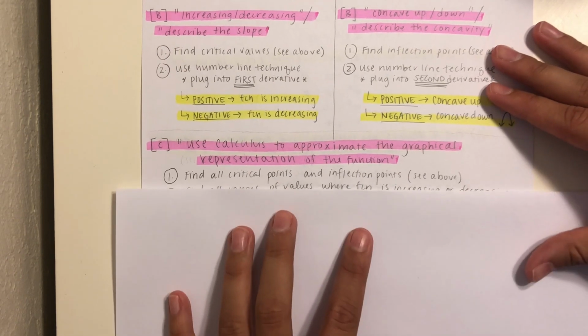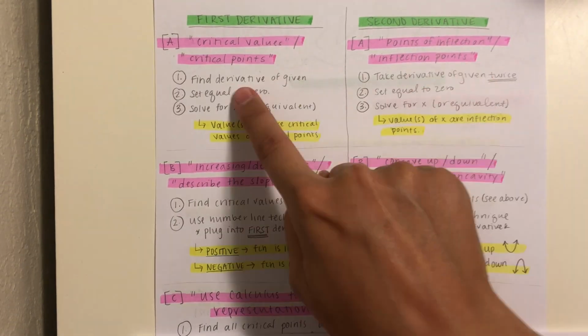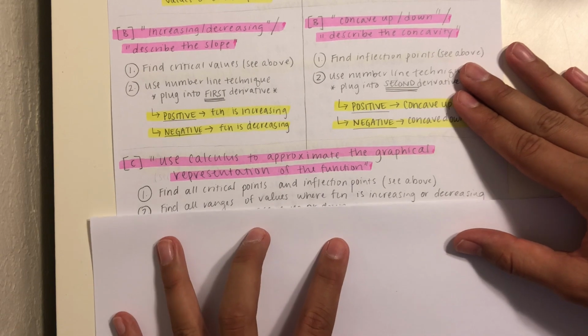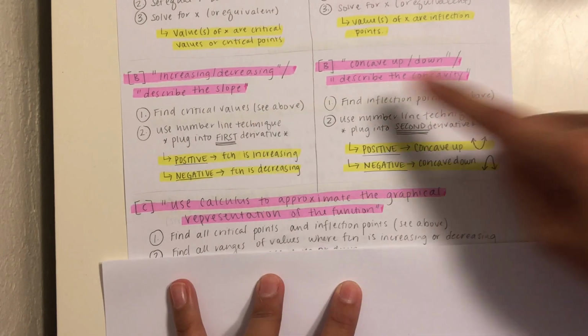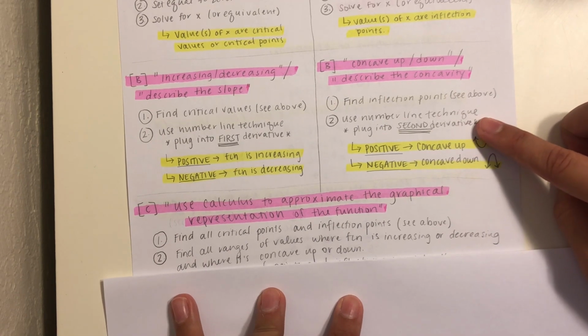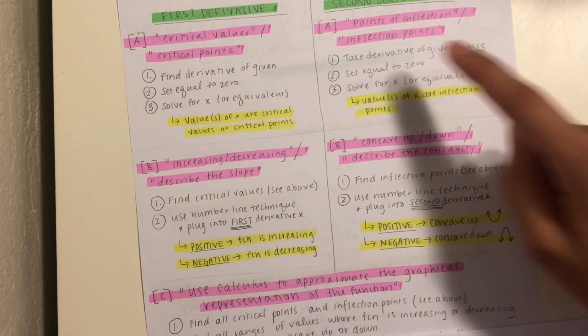I kind of just went through the whole process. So the first step is to find all of these points up here. So just follow these steps and find those points. The second step is to find where it's increasing or decreasing, so find these. And then where it's concave up or down, so find these points, or these ranges. So these are going to be ranges of values. These are just going to be individual values.